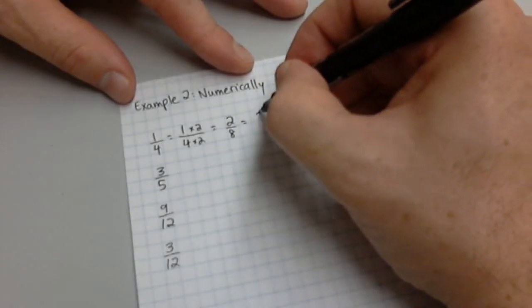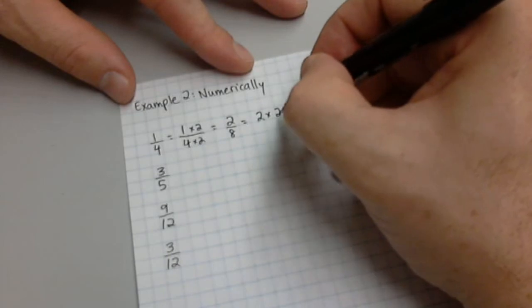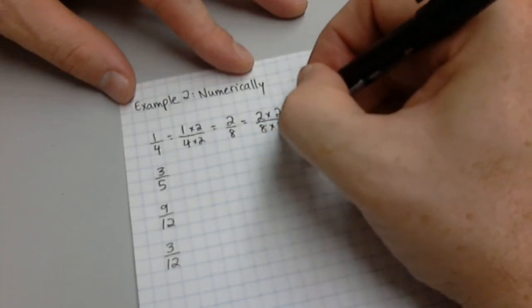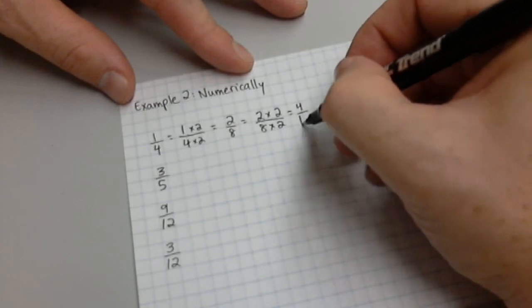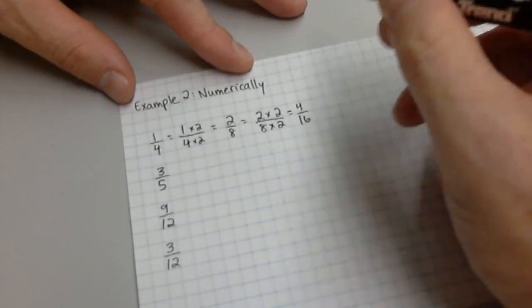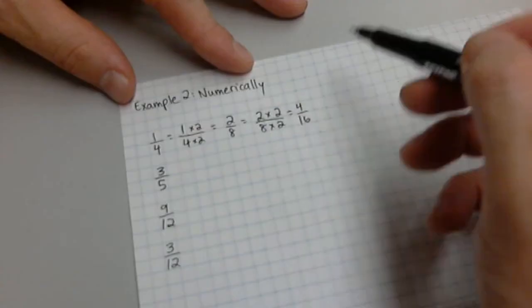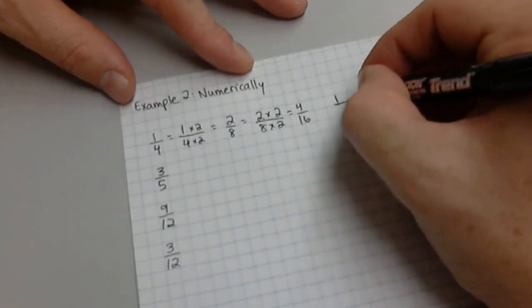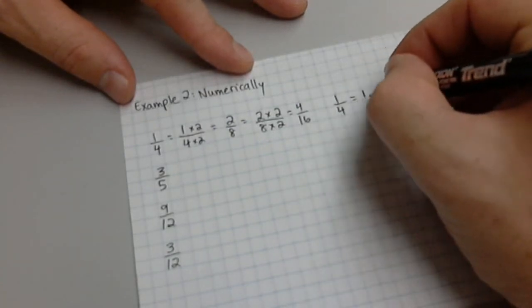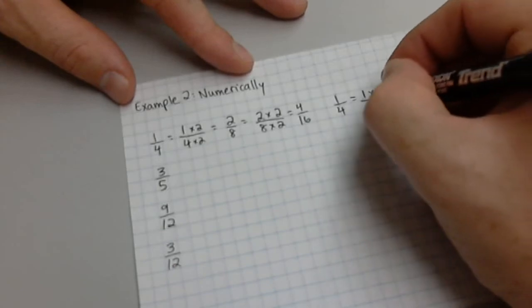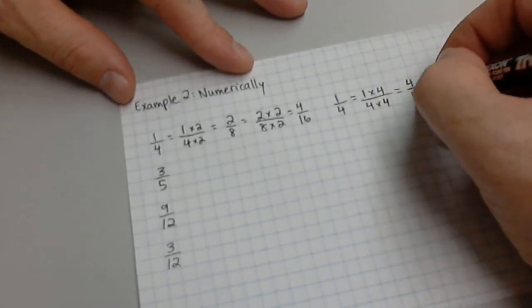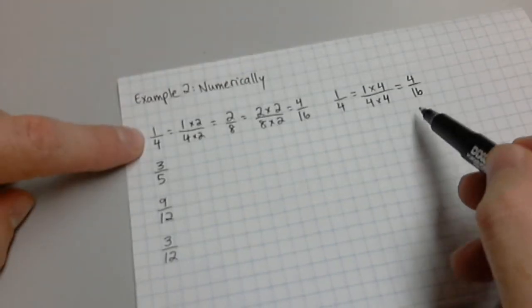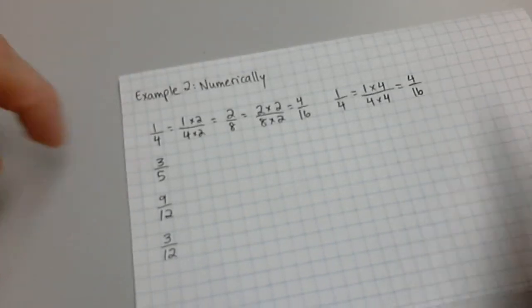I can say that 2/8, if I multiply that by 2, is equivalent to 4/16. Now if I want to get from 1/4 to 4/16, I would multiply each of these numbers by 4. So that shows you that 1/4 is equivalent to 4/16 as well.